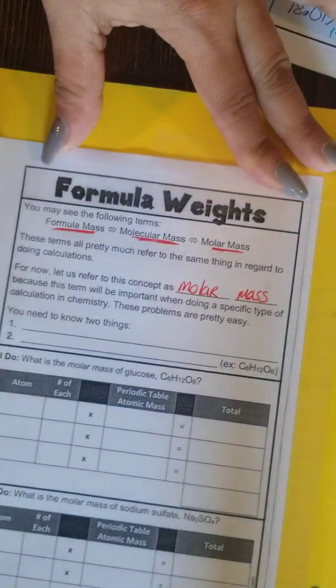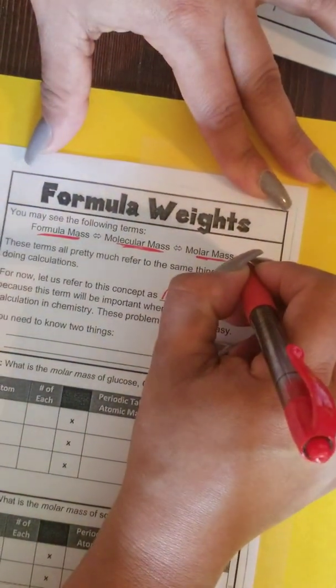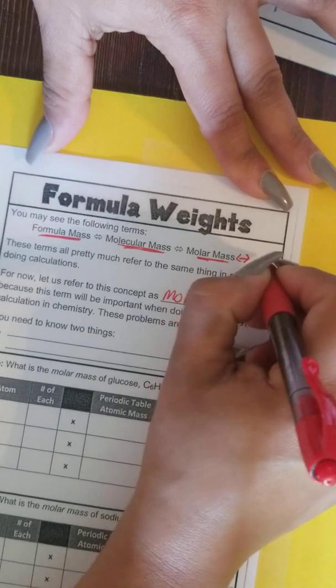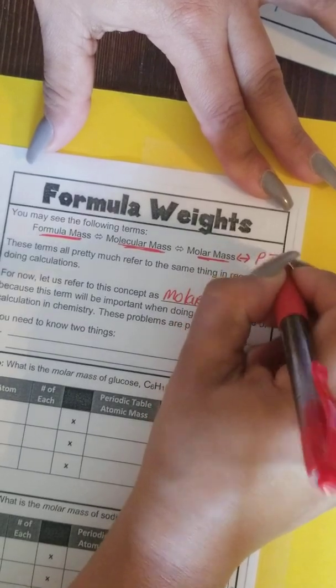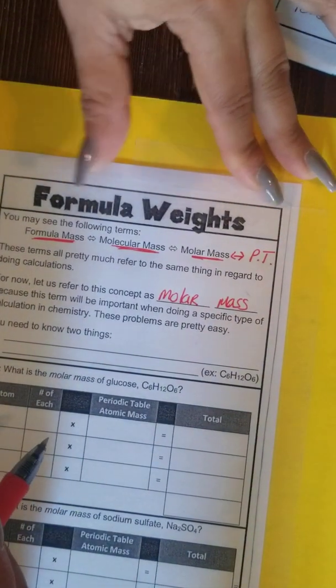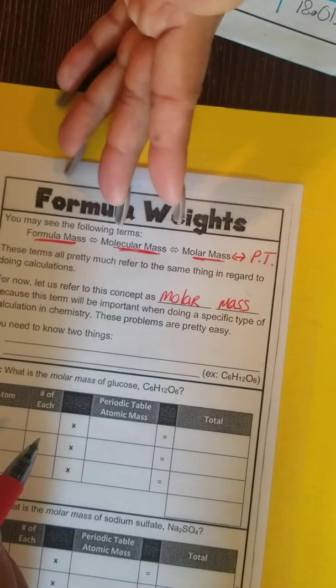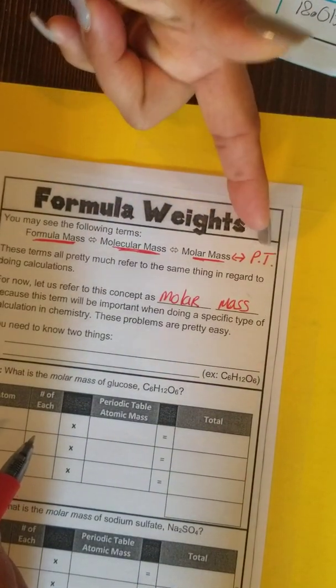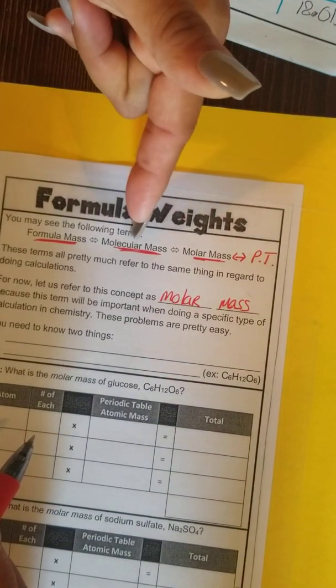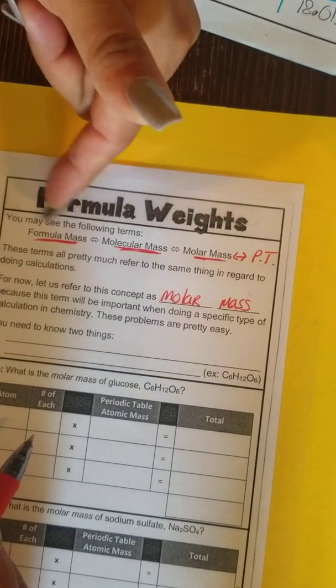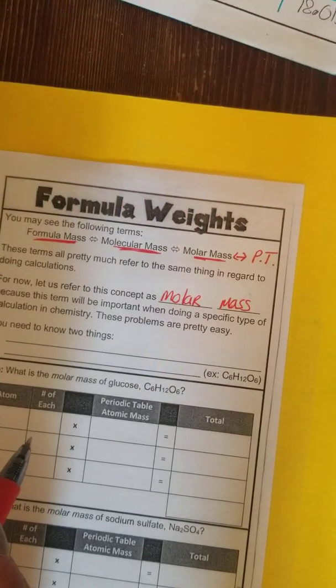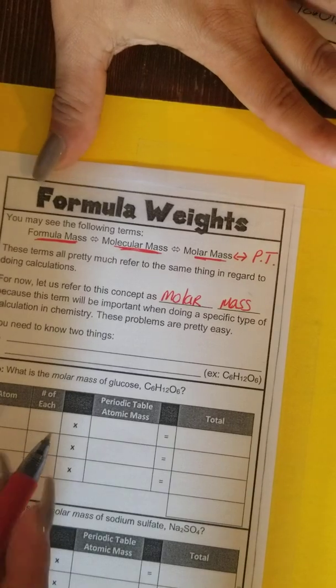Okay? And I'm going to put here parentheses equals, with a little arrow, and say PT, periodic table. So those four things, when we use them in chemistry, periodic table, molecular mass, molar mass, or formula weight, we mean the same exact thing.